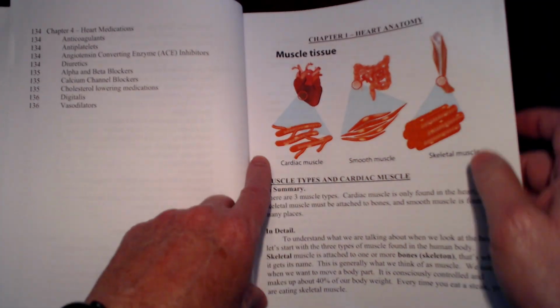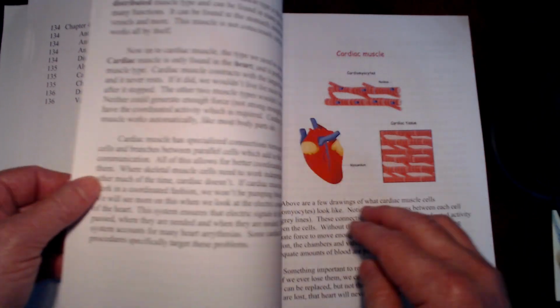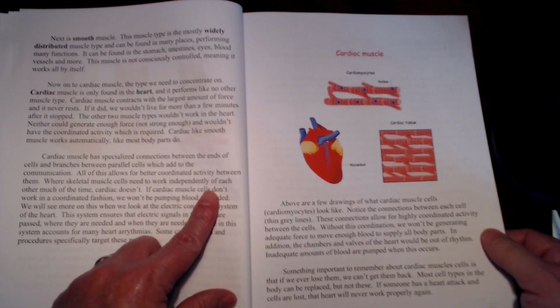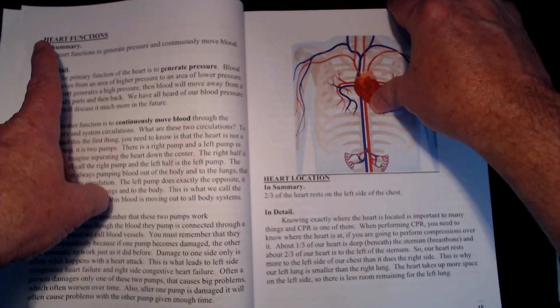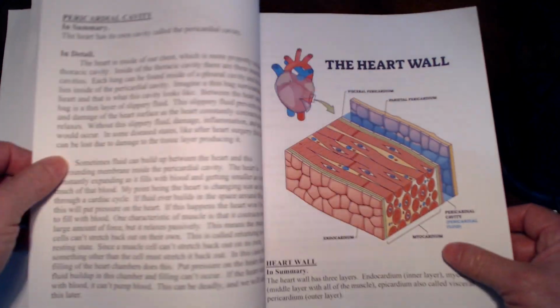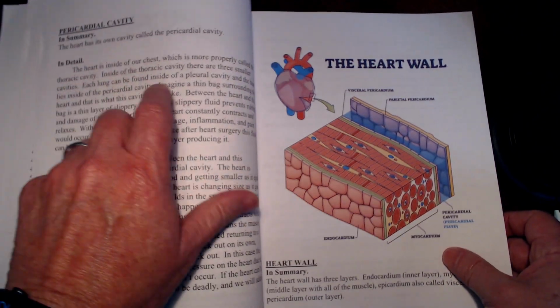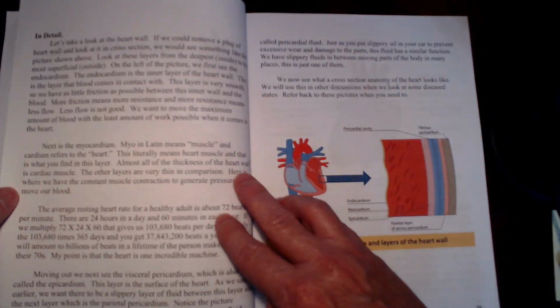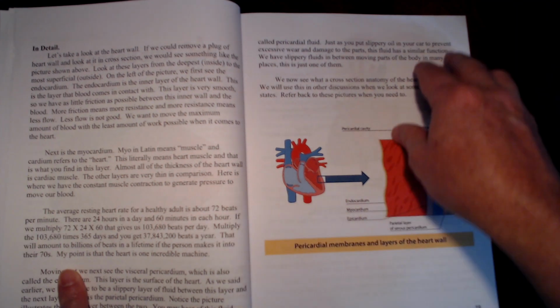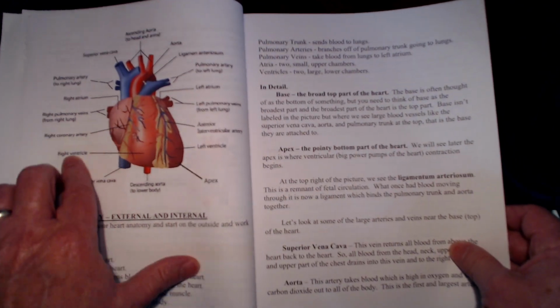So you can see heart anatomy starts off with what cardiac muscle is. It's good to know what we're talking about when we talk about the heart. Of course, it's a very big part of it. But as you see, heart functions are covered here. Heart location, all right, good to know that. The pericardial cavity, the heart wall. If you were to take a plug of muscle out of the heart, you can see the three different layers, which are covered right here. So there's the anatomy of the heart.